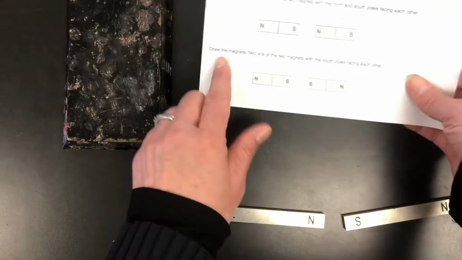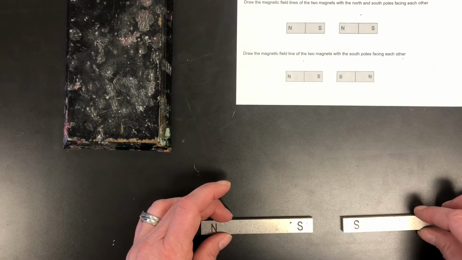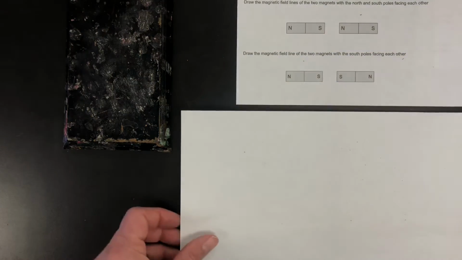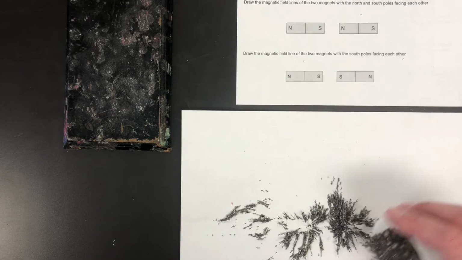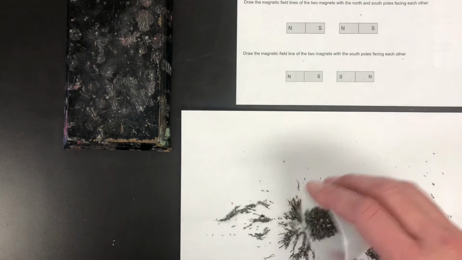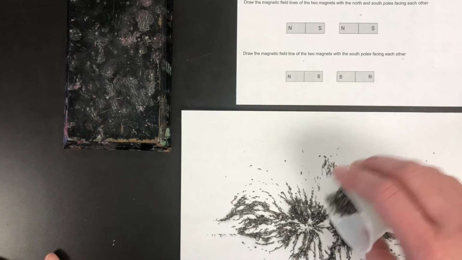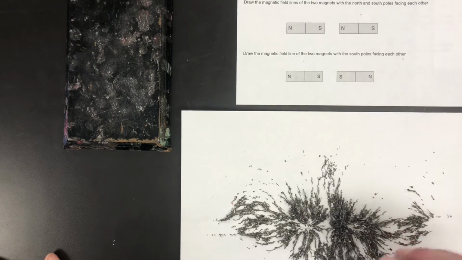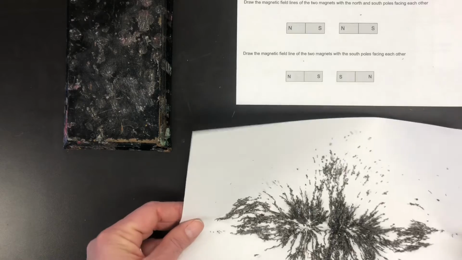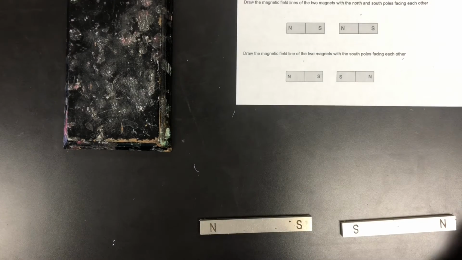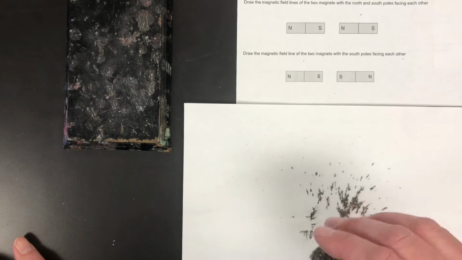Okay, and then finally we have to draw the magnetic field lines with two south poles facing each other. So now I'm going to put my south poles facing each other. I'm going to cover it with my paper, and I'm going to sprinkle it with my iron filings. I think I got too much right here. I'm going to try this over again. It's not super clear with that one. We're going to try that one again. Maybe sprinkle a little bit less.